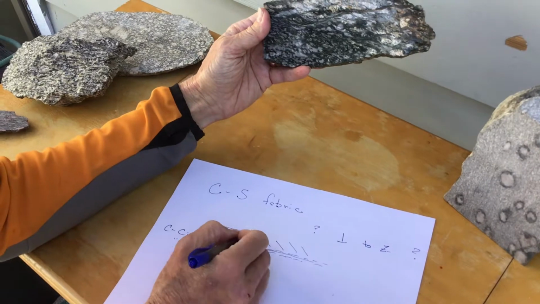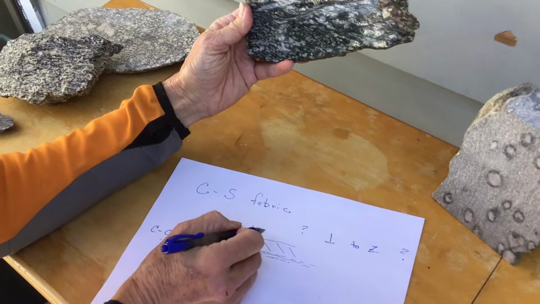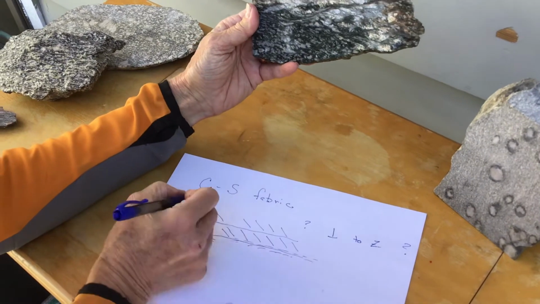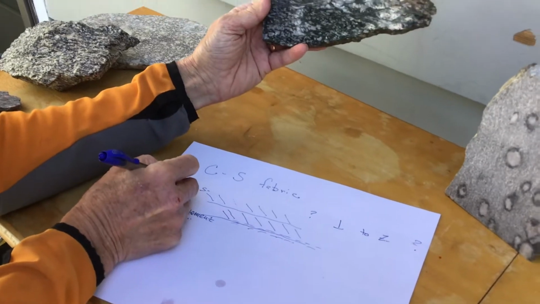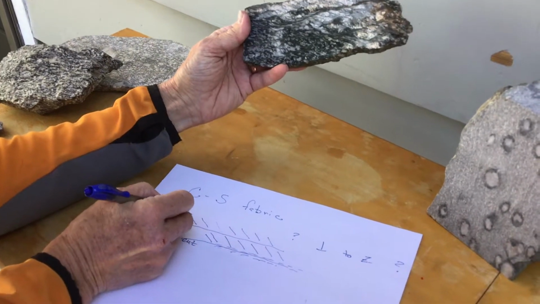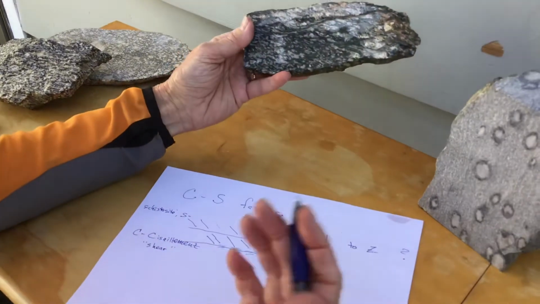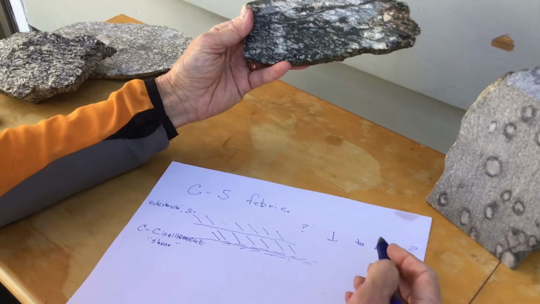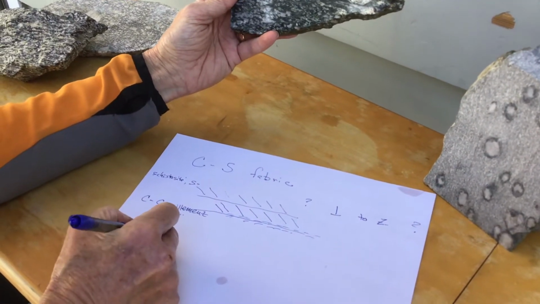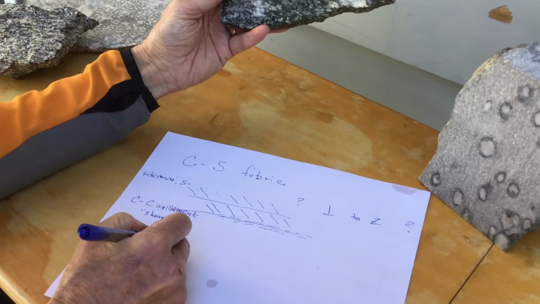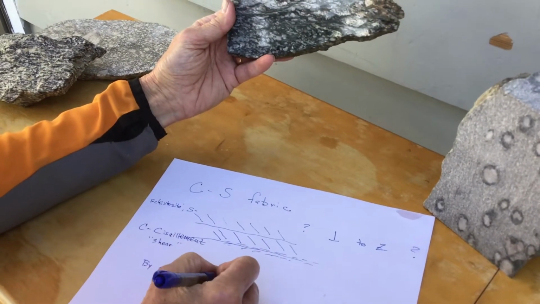So I hope you're anticipating what is the name for the short intermittent fabric. The intermittent one is the S fabric, the schistosité. Okay, so which one of these is perpendicular to Z? C stands for shear. I think you will remember by analogy with brittle faults.